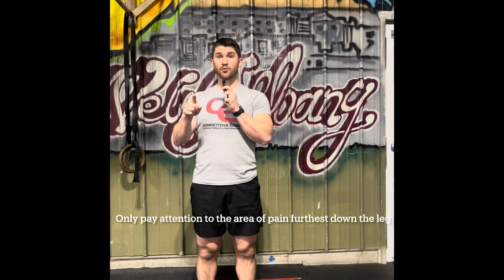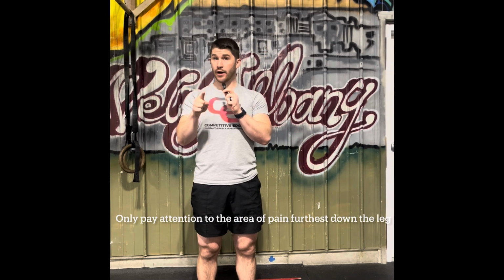Before we do any movements, we want to first assess exactly where our symptoms are at and how intense those symptoms are. Now, symptoms are typically pain, numbness or tingling, or just a general tight feeling. So we want to actually find the spot that is furthest down the leg, and we are going to pay attention to only that spot.